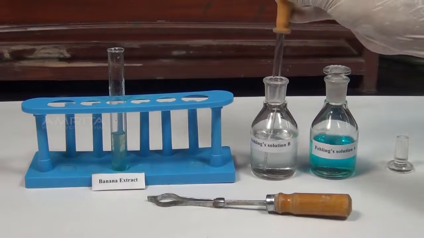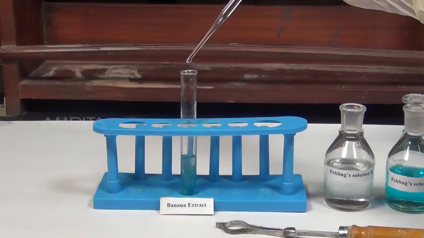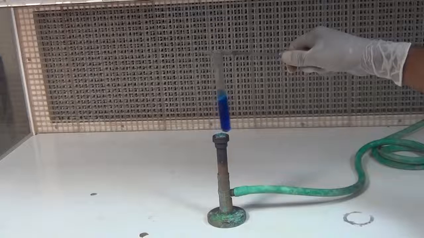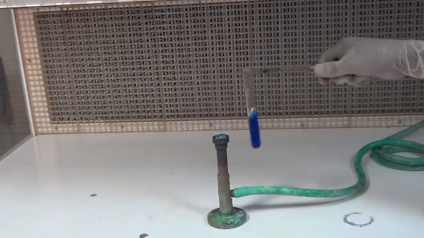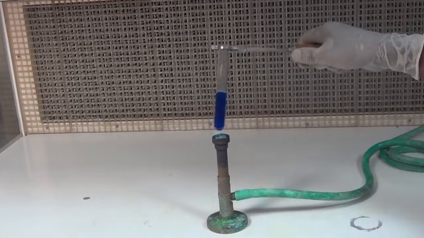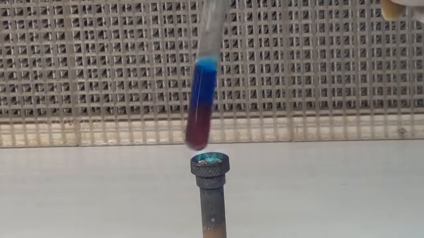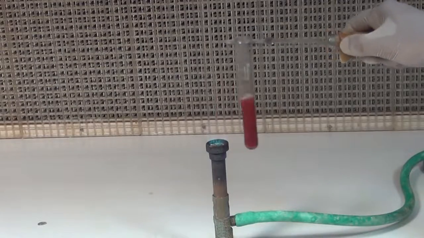Using a dropper, take a small quantity of Fehling solution B. Add Fehling solution B to the test tube containing banana extract. Boil the sample over a burner for 2 minutes, holding the test tube firmly with the test tube holder. Keep shaking the test tube while heating. A brick red precipitate appears, indicating the presence of glucose in the banana extract.